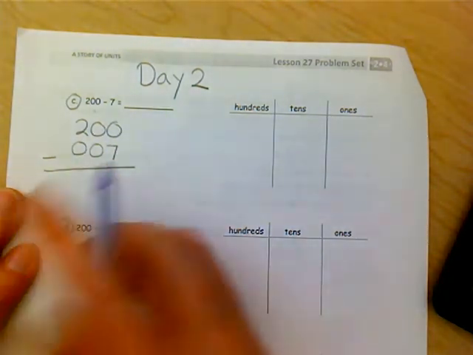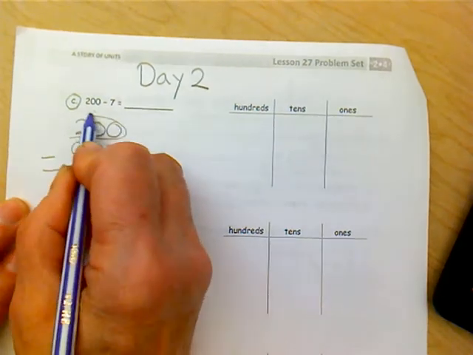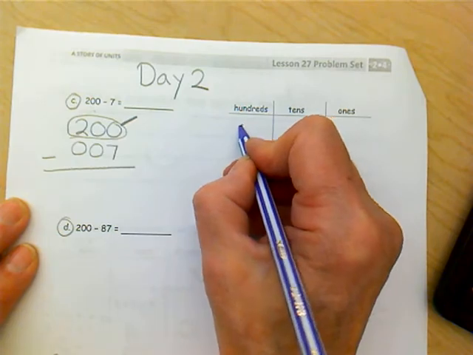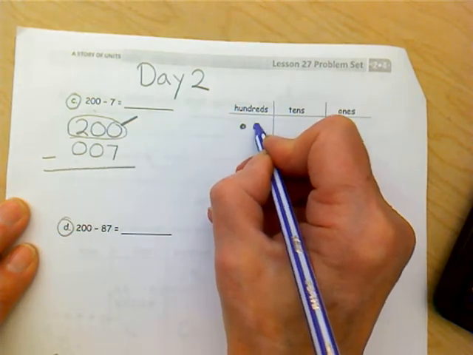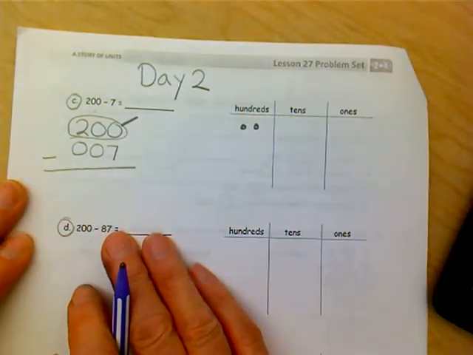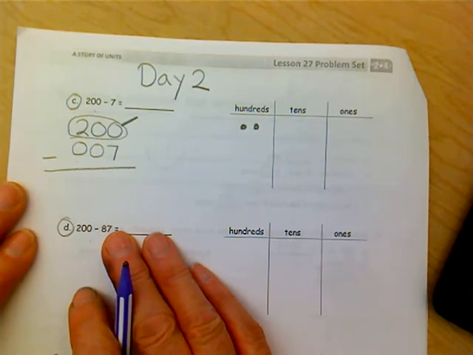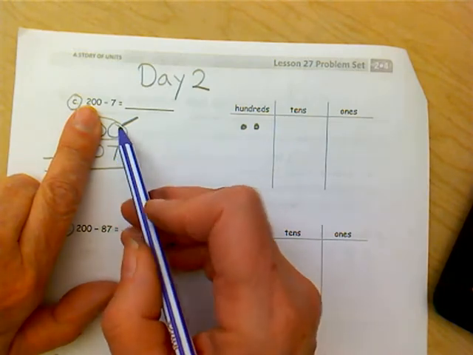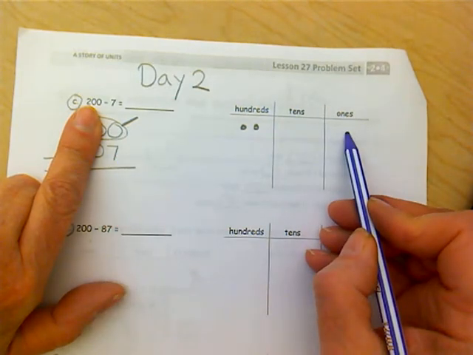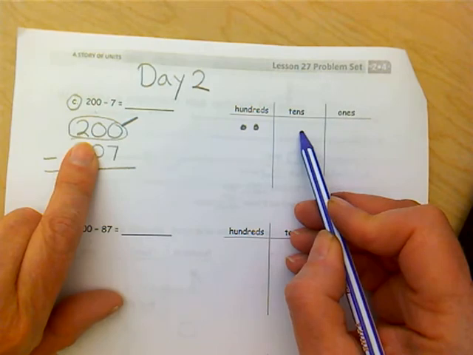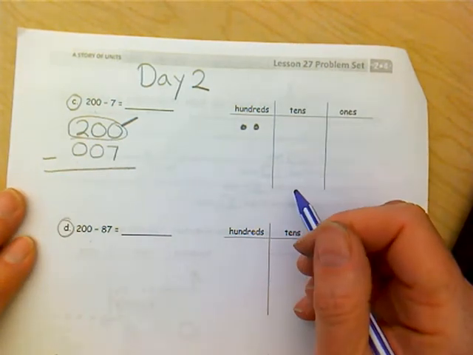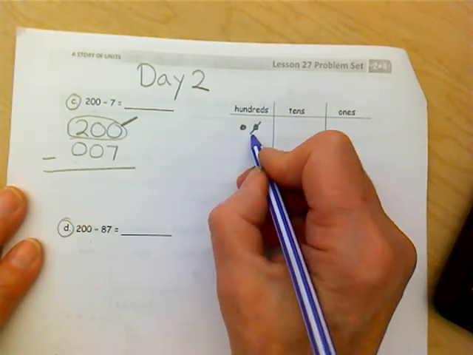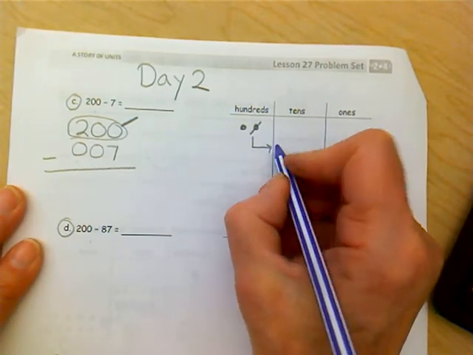Okay, so now I need to take a close look at my whole, and I am going to represent my whole with 2 hundreds. So then I'm asking myself the question, can I take 7 ones away from 0 ones? I don't have any ones, I don't have any tens. So I'm going to have to get some by doing some decomposing. I'm going to decompose 100 so that I can get some tens.